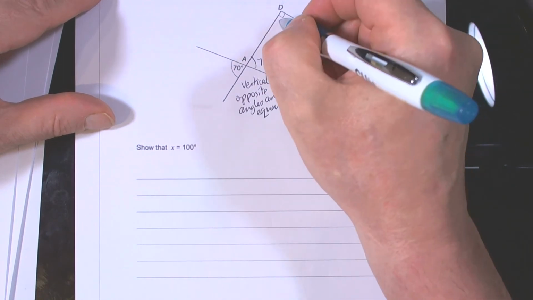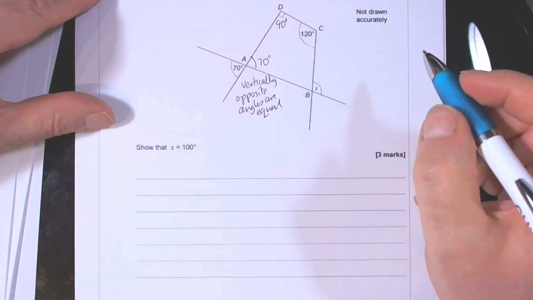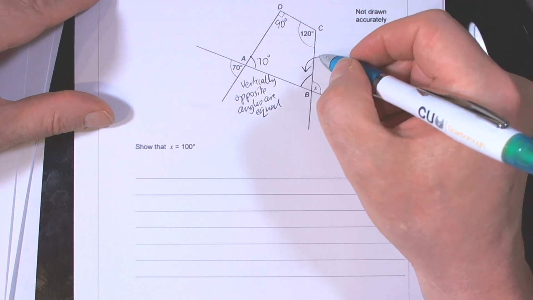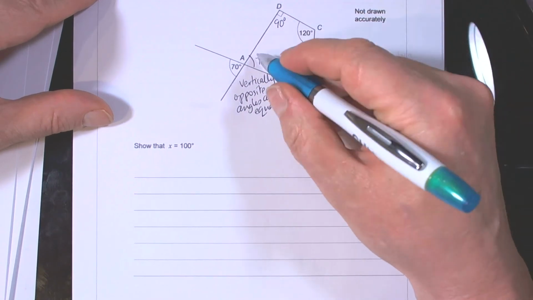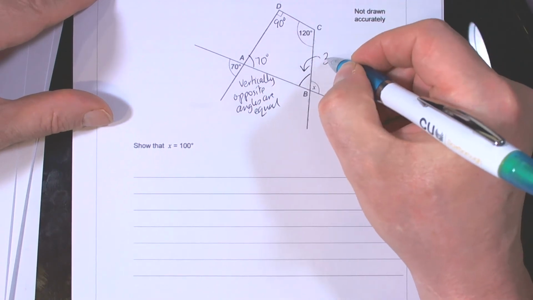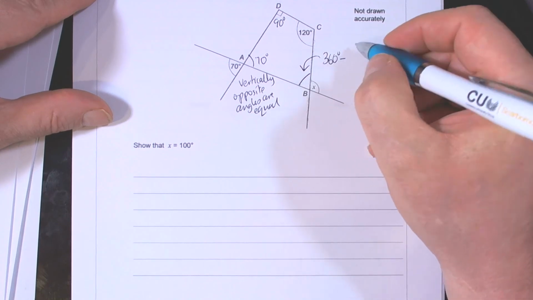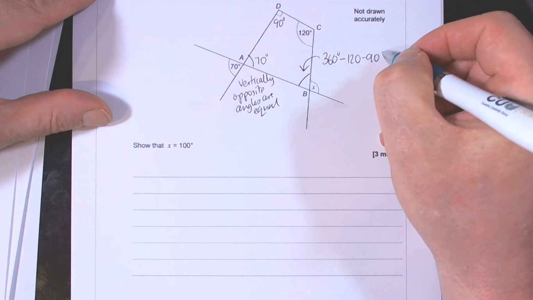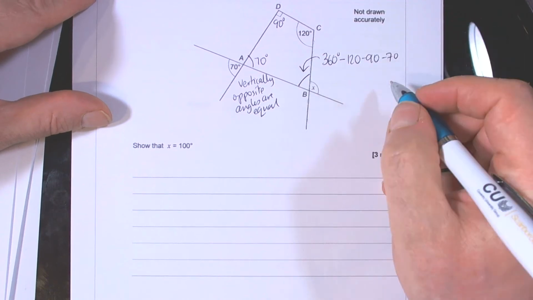We can see a right angle here, so add things onto pictures to help yourself do the question. And in a quadrilateral, all the interior angles add up to 360. So this is going to be 360, take away 120, take away 90, take away 70.